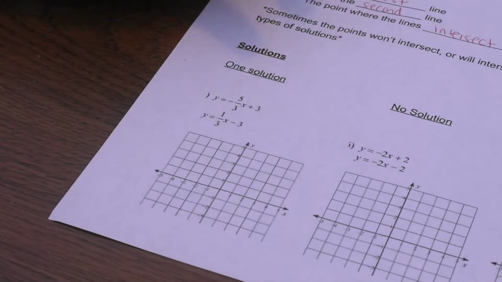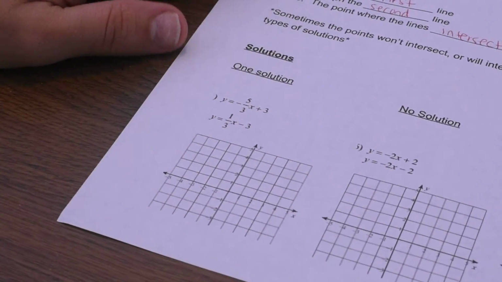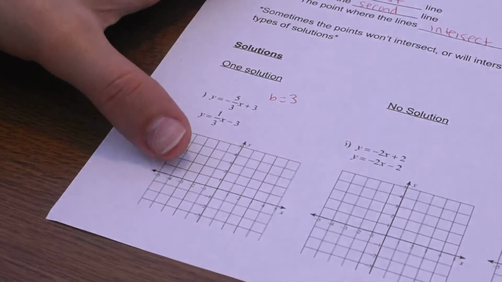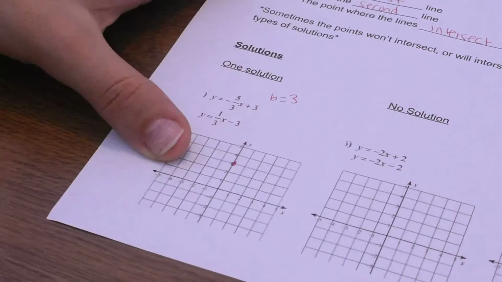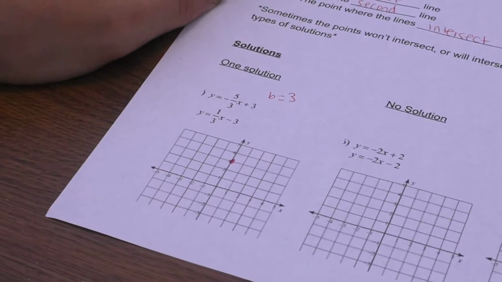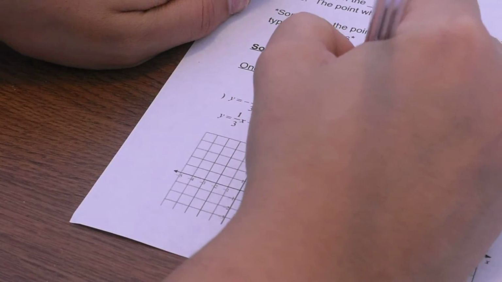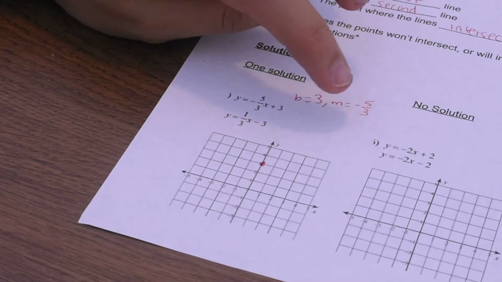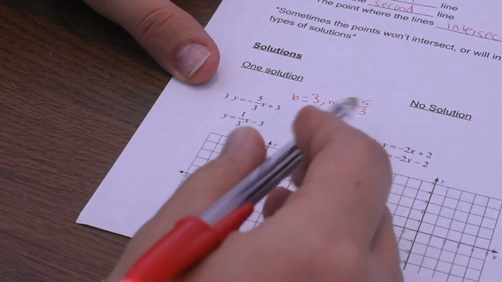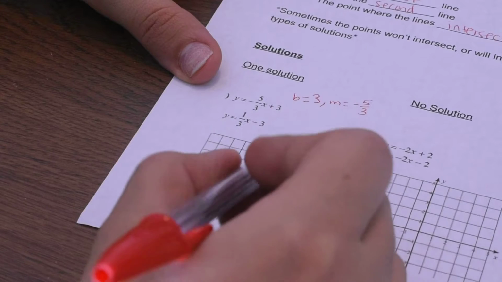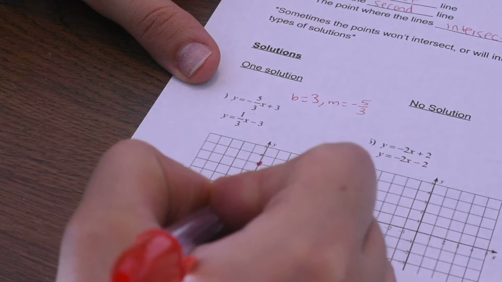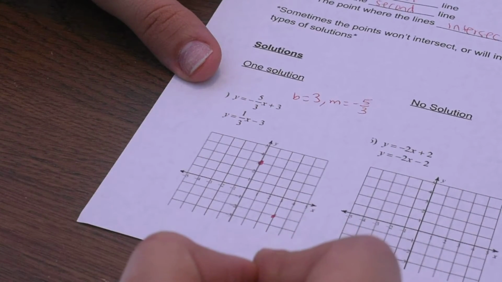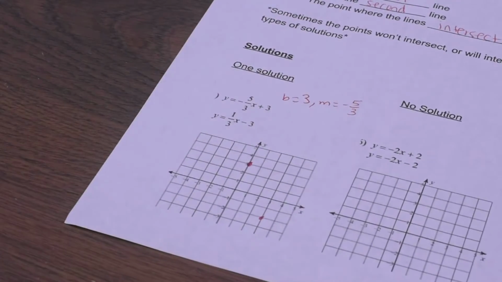So we have this equation, y equals negative 5/3 x plus 3. So the b for this, we know is 3, right? You always start with b. So I'm going to start on 3 on my y-axis, right? And then my m is negative 5/3. So that negative 5/3 is telling me to go down 5 and to the right 3. So down 5, because it's negative, so down 5, 1, 2, 3, 4, 5. To the right 3, 1, 2, 3. And I can keep going, but then I'll get off this graph. So I'm going to create a straight line through this entire graph.